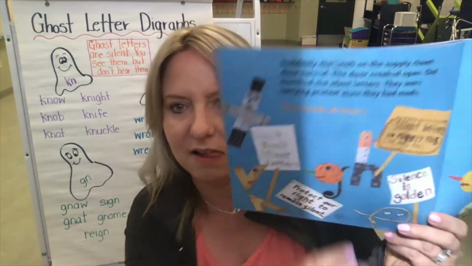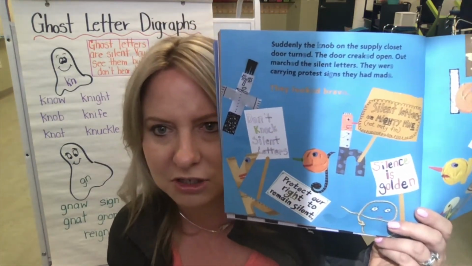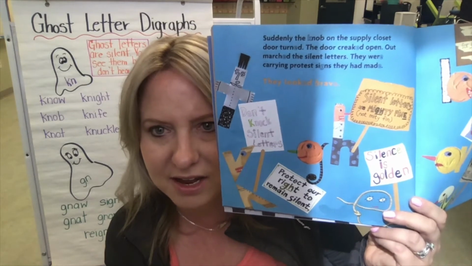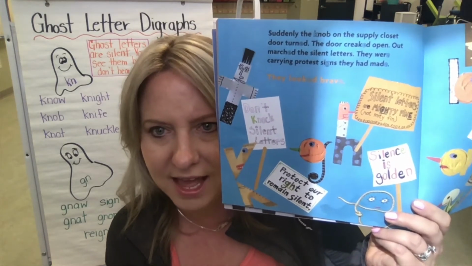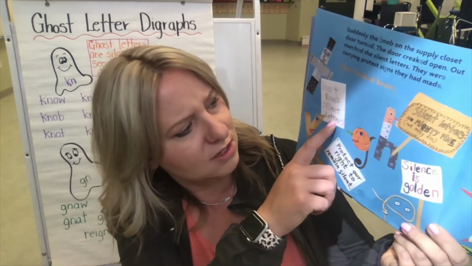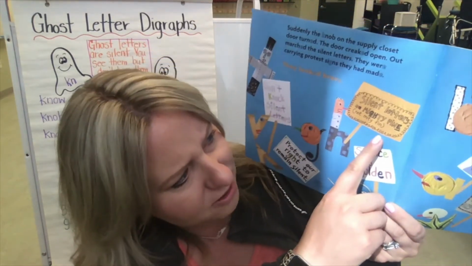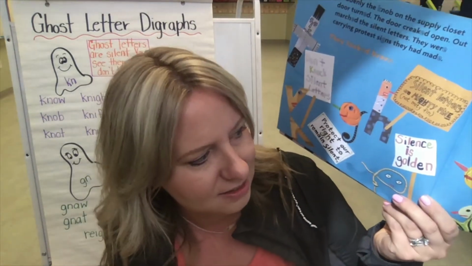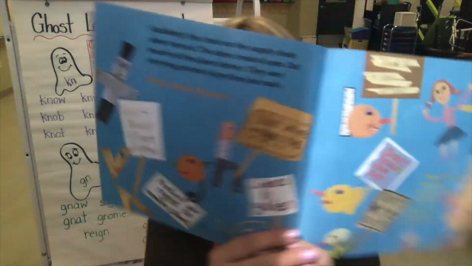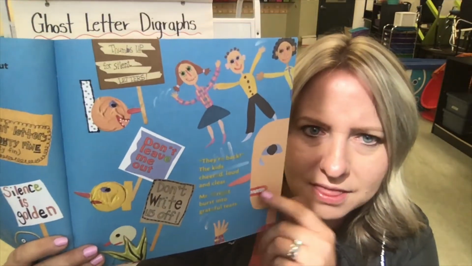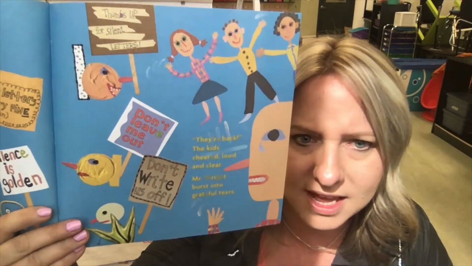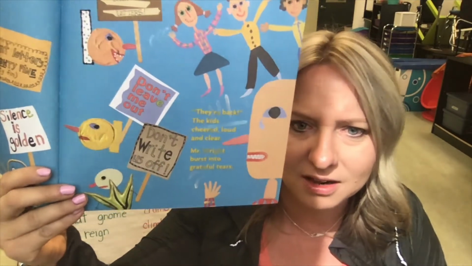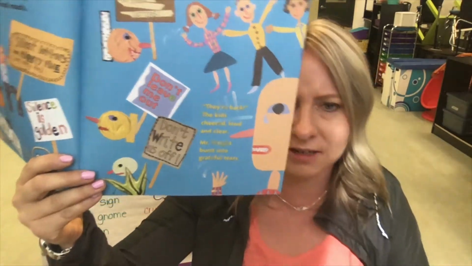Suddenly, the knob on the supply closet door turned. The door creaked open, and out marched the silent letters. They were carrying protest signs that they had made. They looked brave. "Don't knock silent letters. Silent letters are mighty fine, not mighty fin. Protect our right to remain silent. Silence is golden. Over here it says, thumbs up for silent letters. Don't leave me out. Don't write us off." They're back! The kids cheered loud and clear. Mr. Wright burst into grateful tears.